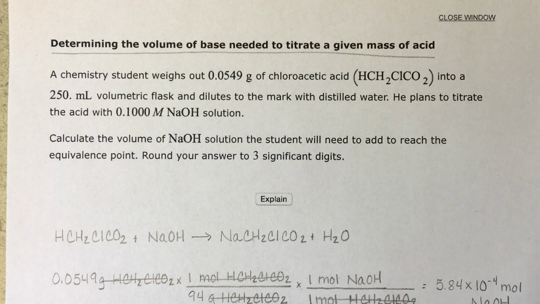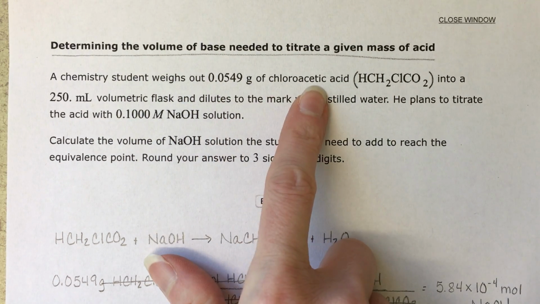This video is going to walk you through the solution for an ALEKS problem in which you're being asked to determine the volume of base needed to titrate a given mass of an acid. So this problem tells us that we have a particular mass of chloroacetic acid.